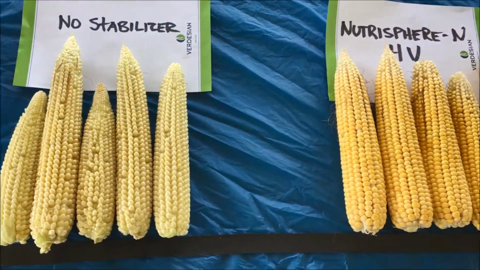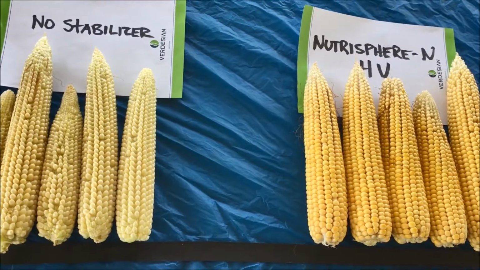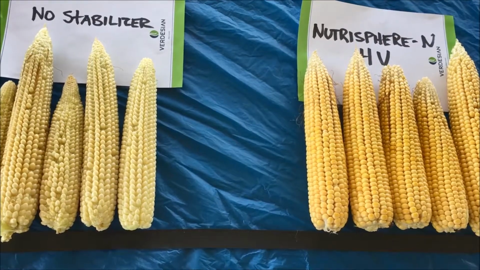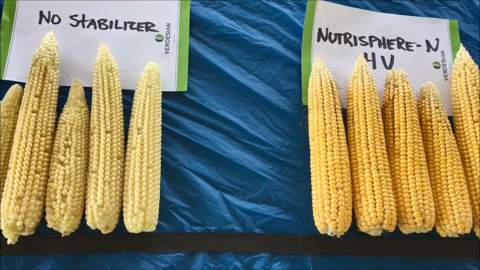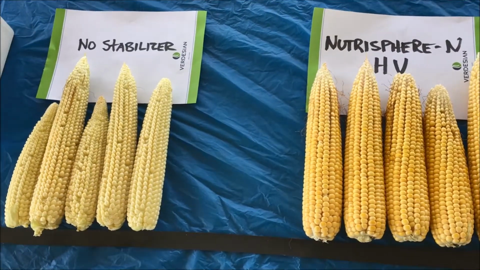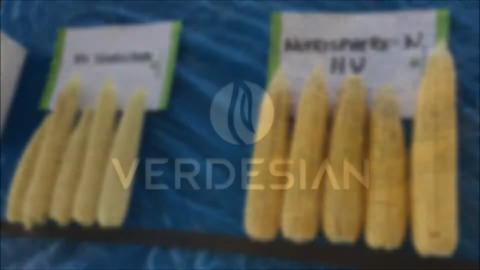So physiologically, the NutriSphere-N treatment, those ears pollinated much earlier. If I was estimating, I would say several days to maybe a week earlier. And physiologically, they're just a lot farther ahead than the UAN treatments that did not have any nitrogen stabilizer.